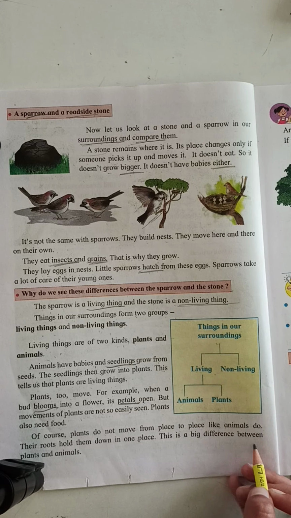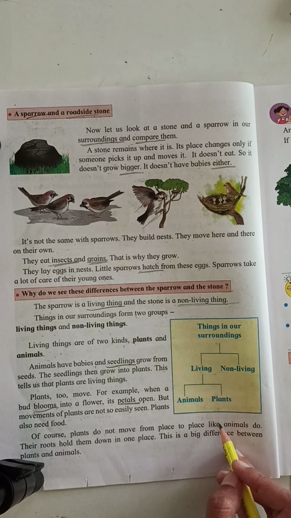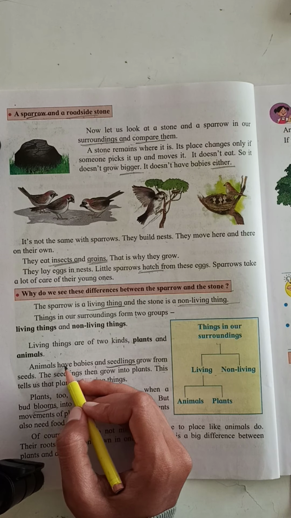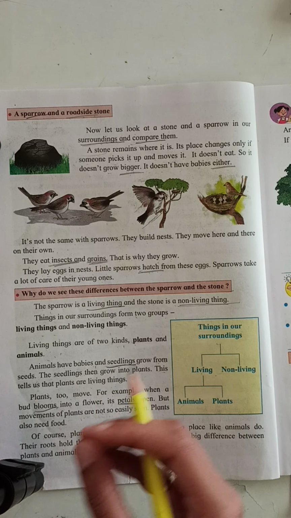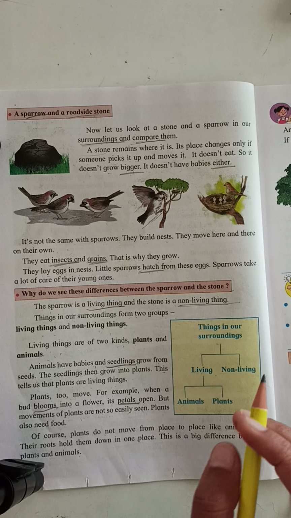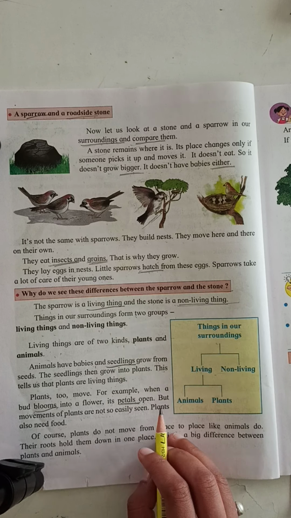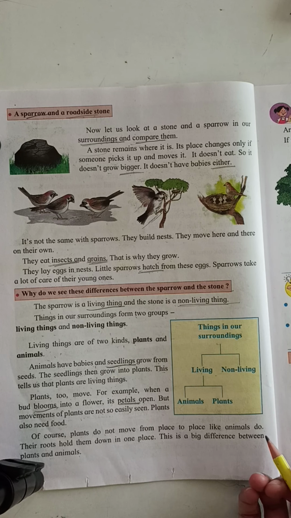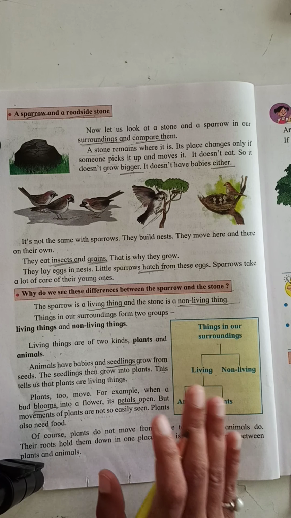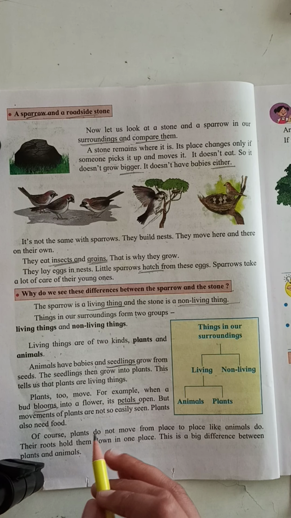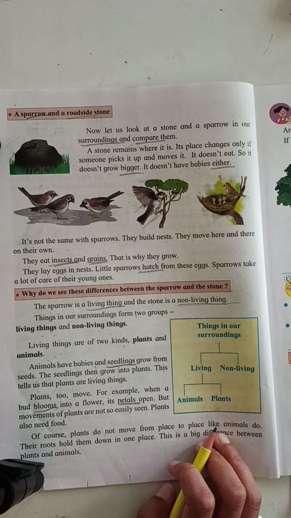This is a big difference between the plants and animals. Understood everyone? What is the difference between the plants and animals? Plants cannot move from one place to another, but they grow, they develop, they need food to eat. But animals can move from one place to another. Animals also eat, animals also breathe, but it is not compulsory that animals are in one place. The only difference is that plants are in one place, animals can move from one place to another.